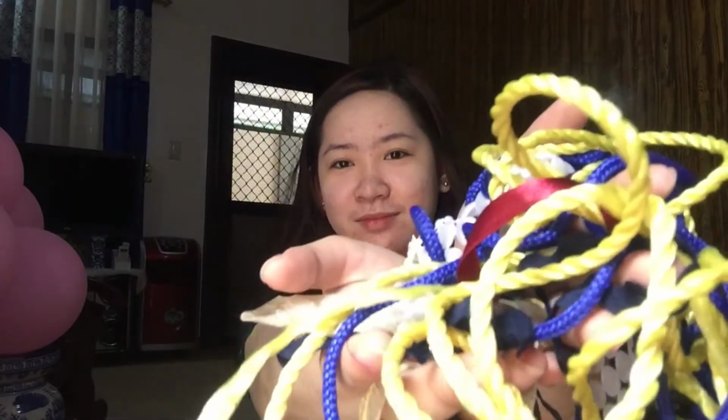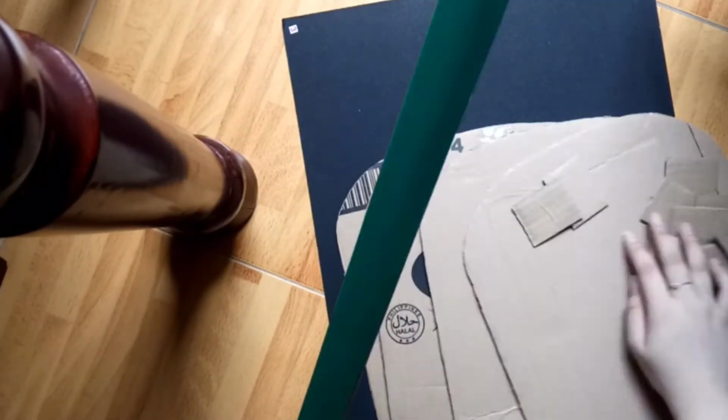some ropes and laces that were kept, beads, scissors, and a paint. And we're now done with the materials. Let's start making our 3D model.